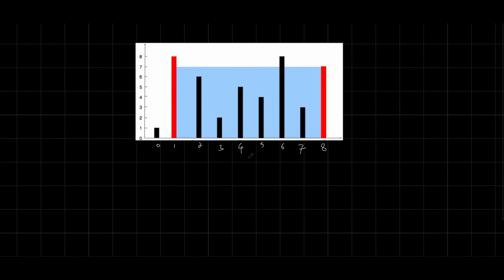For the simplicity of the algorithm, we have taken the first example. Here, we can see that we are given a total of 9 elements or 9 pillars. If we put the second pillar and the last pillar into consideration, then the water level is this.